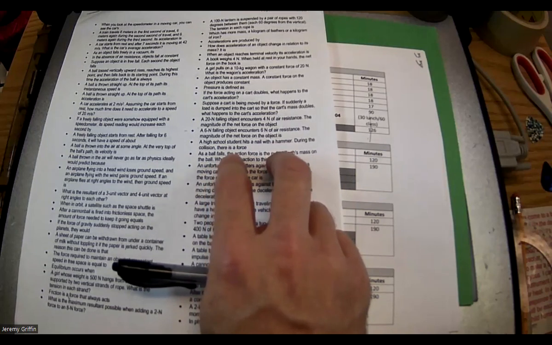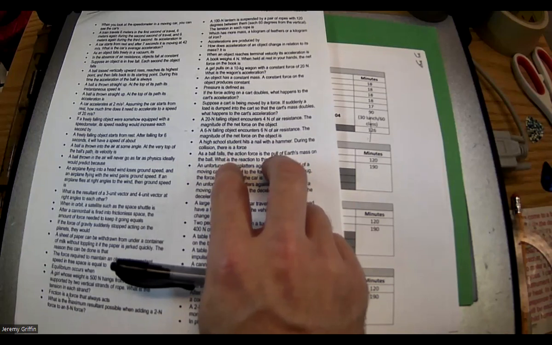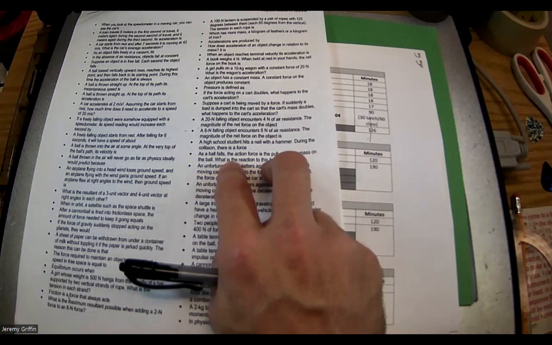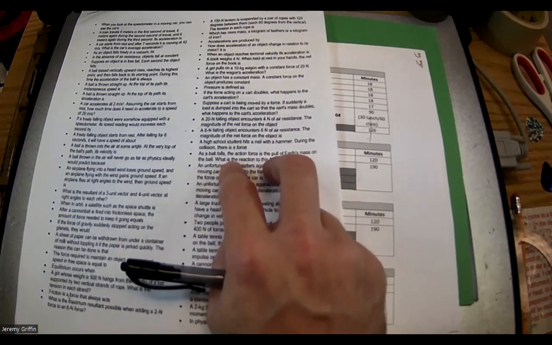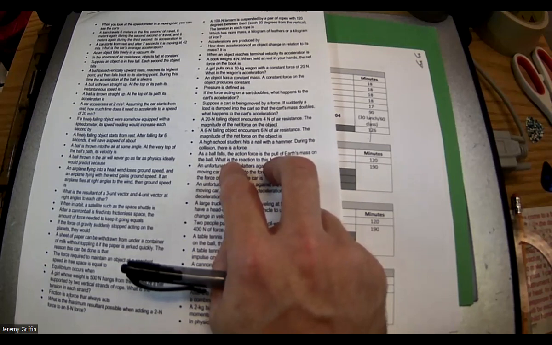So let's see, the Earth pulls on the ball. Does the ball pull on the Earth? Yeah. Yeah, in fact, that's the answer, isn't it? Right, that's the reaction force. Okay. Do they pull on each other with the same force? Yeah, same force, same force. Okay. Same force both ways.